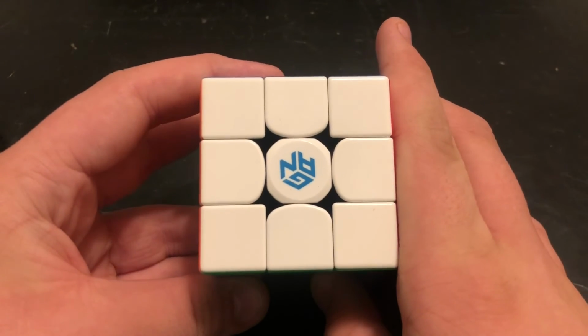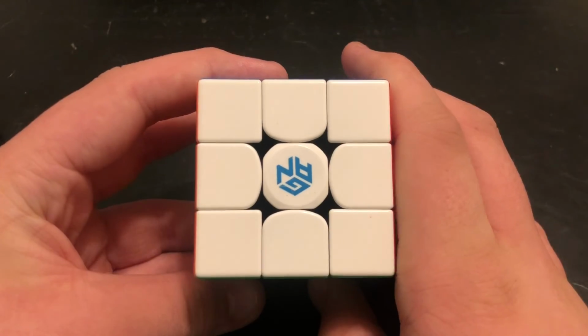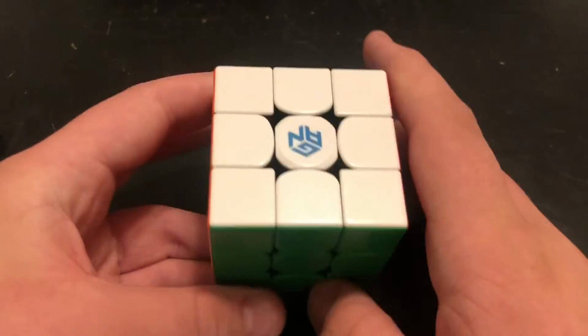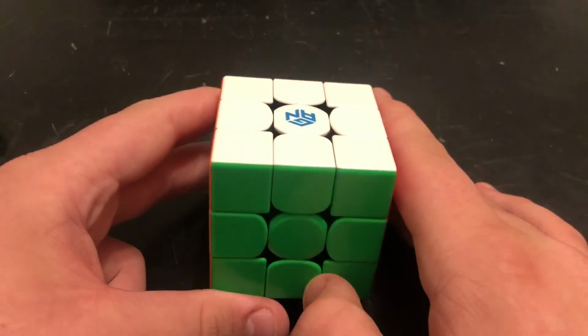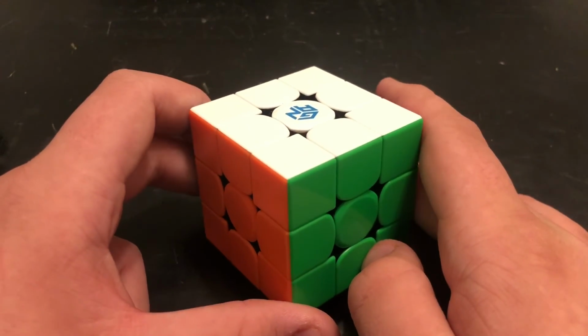Very soon I'm going to have tutorial videos on how to solve the cube. I needed to get this video out because I'm going to be using notation to talk about things, so you'd better know what notation is for those videos.